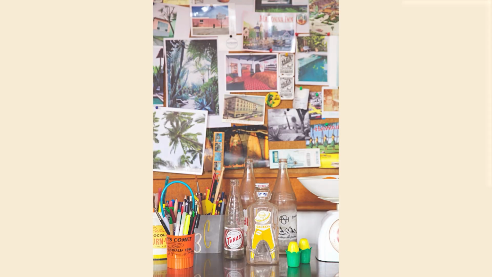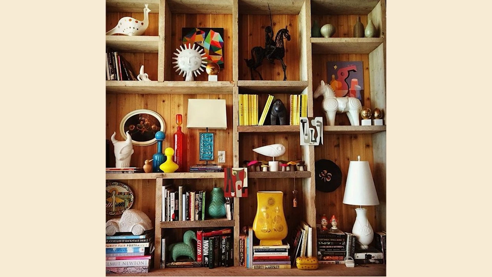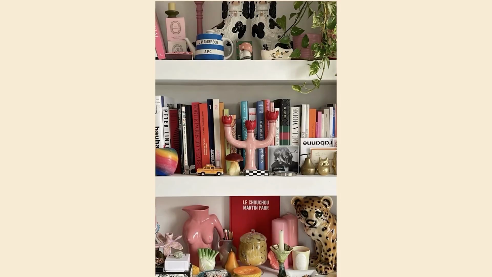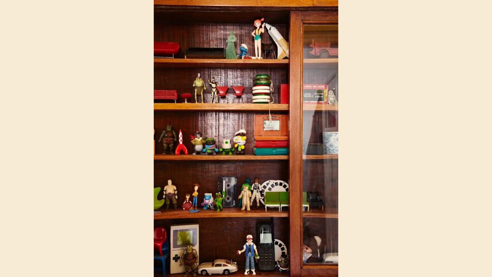You want to display your collections. Displaying items that you've collected over the years is part of telling your story. Our collections help tell the story of who we are and where we've come from. So it's important that you don't shy away from displaying your most treasured objects, even if you feel like they don't necessarily belong in that design space.